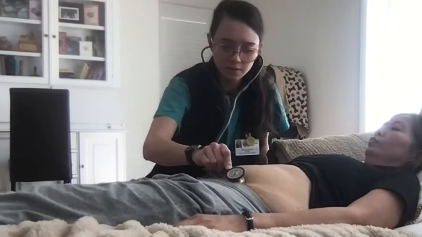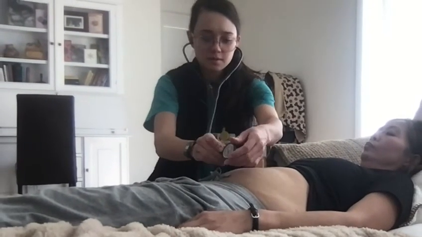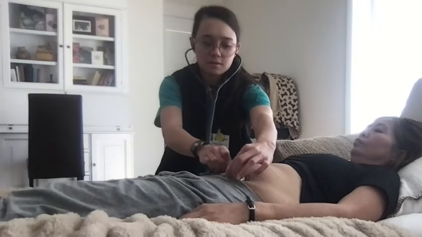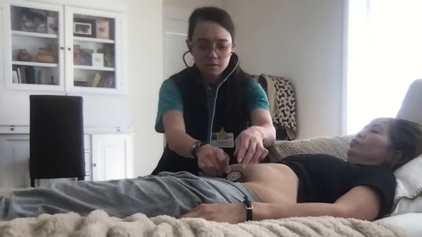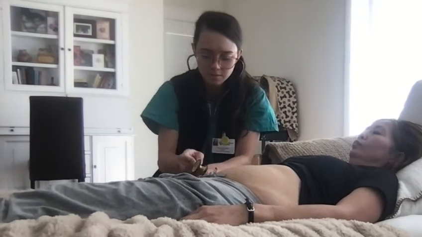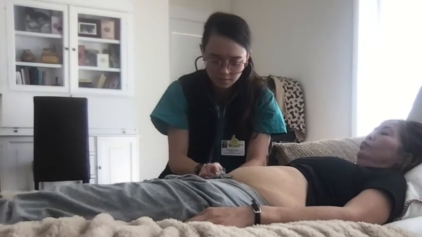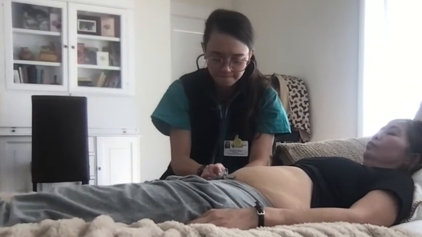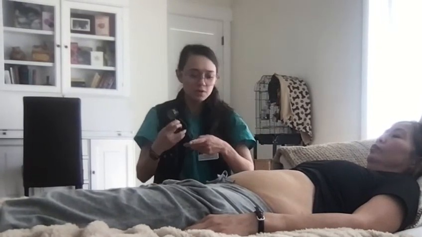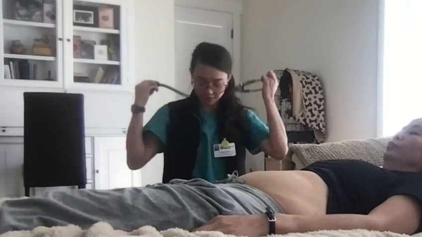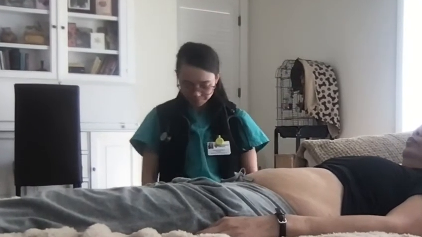And femoral. Good. So no turbulent vascular sounds that I heard.